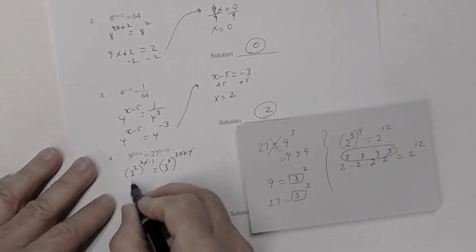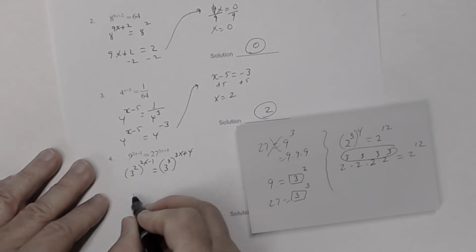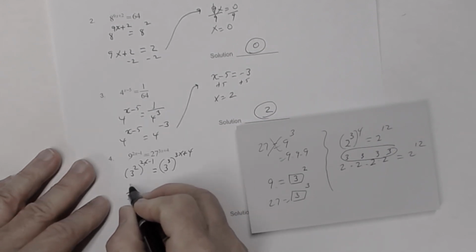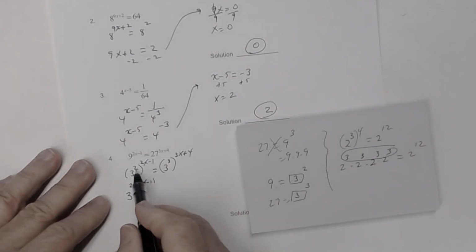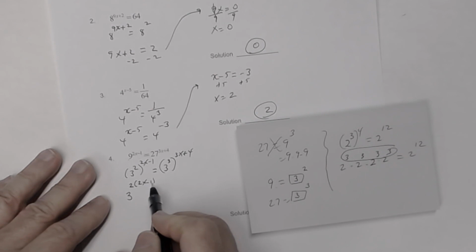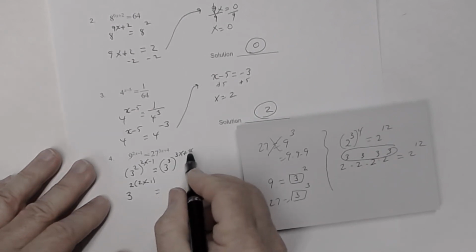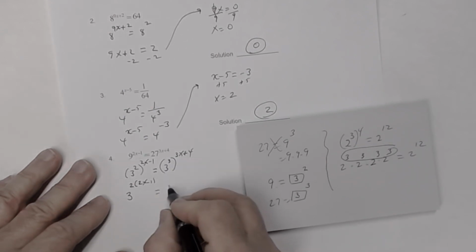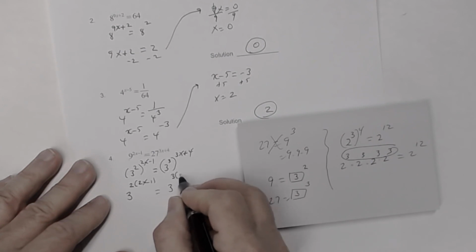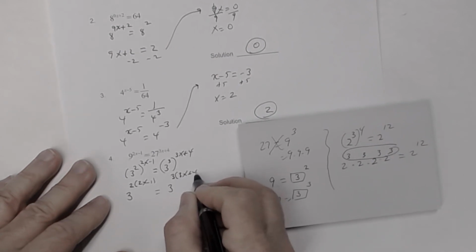So now what you want to do is rewrite the left-hand side so it looks like this. 3 to the 2 times 2x minus 1. That's what this means. Multiplying those exponents, all of this is being multiplied by 2. So make sure you put that in parentheses like this. Same thing over here. All of this, 3x plus 4, both terms here, is being multiplied by this exponent 3. So you're going to say 3 raised to the 3 times, in parentheses, 3x plus 4.